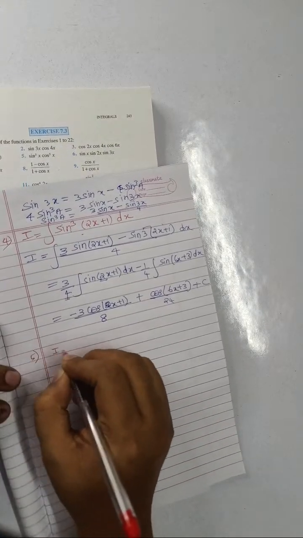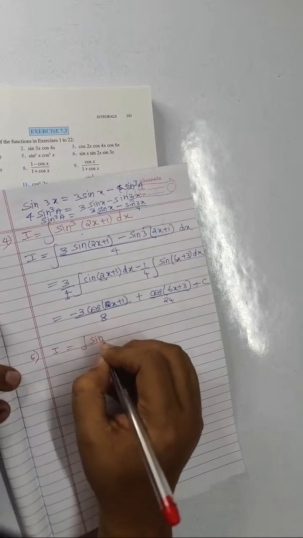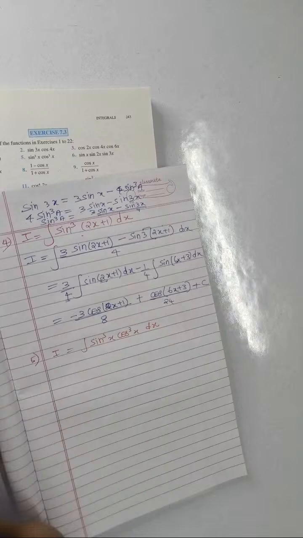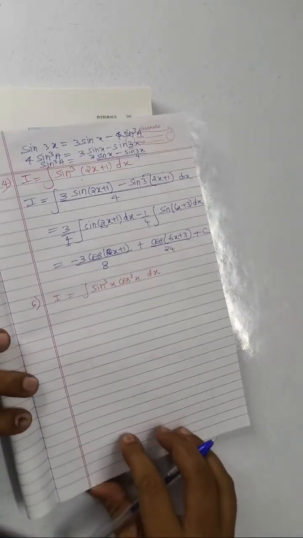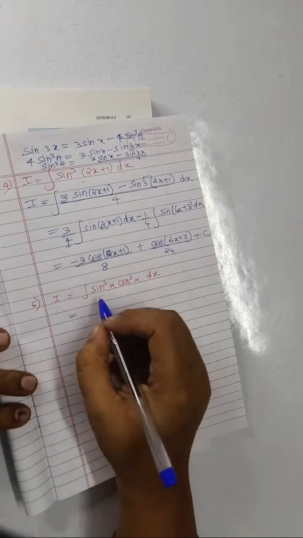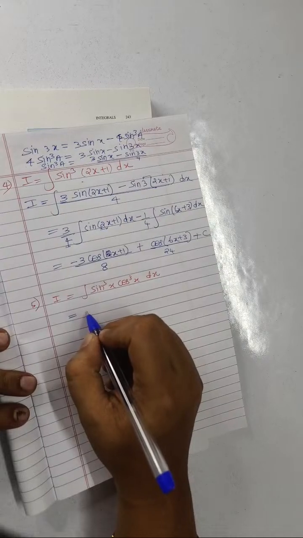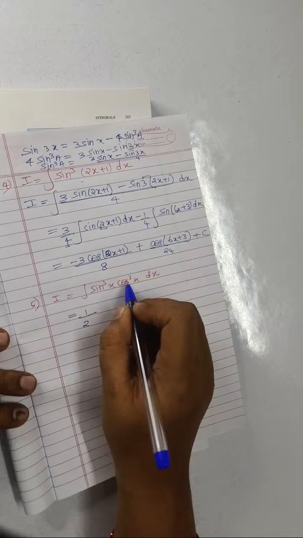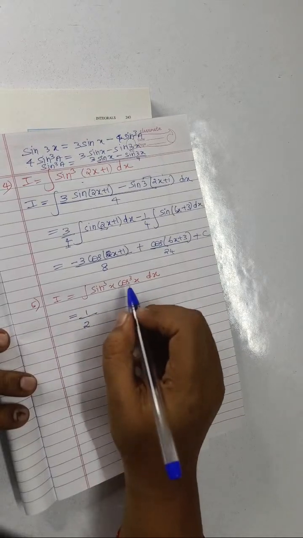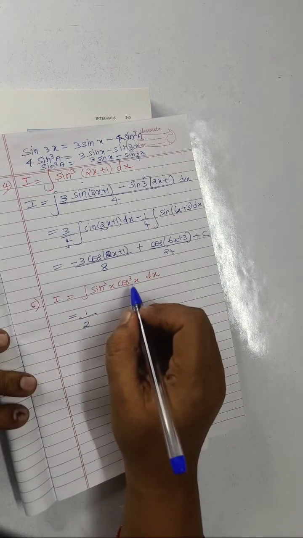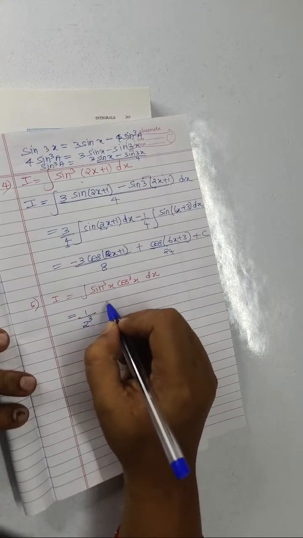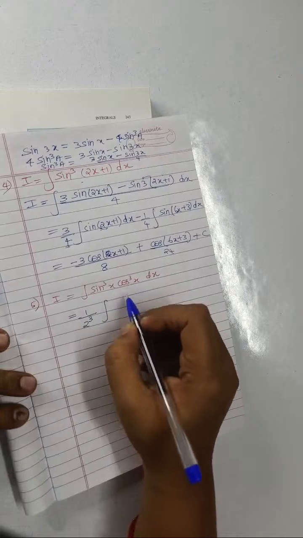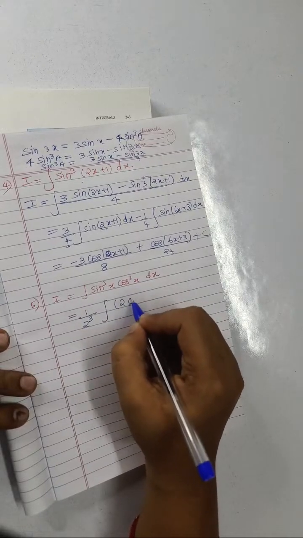Question number 5. Integral of sin cube x cos cube x dx. Can we combine? I'm multiplying and dividing by 2 cube because everything is power 3 here. If we have the same power, we can multiply the bases. So I'm multiplying and dividing by 2 cube, so that 2 cube sin cube x cos cube x, I'm multiplying that.